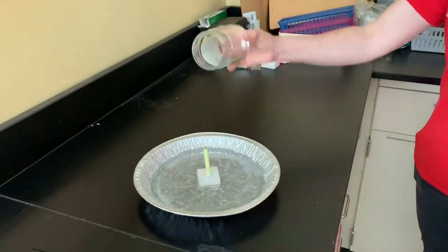Now, I'd like you to take just a moment and think about what variables are changing and what variables are staying constant if we're using the candle and the jar.